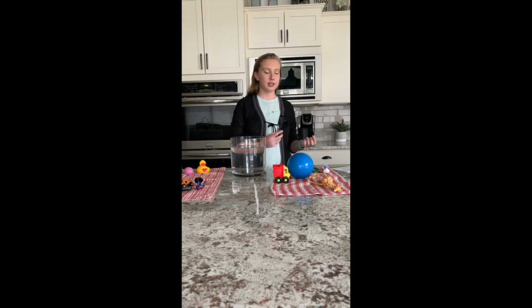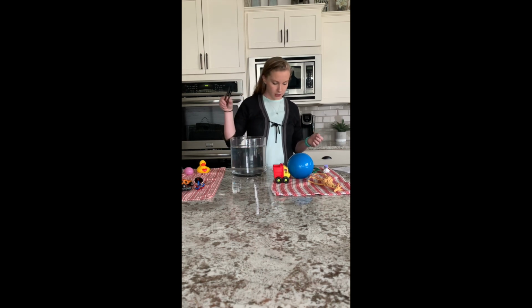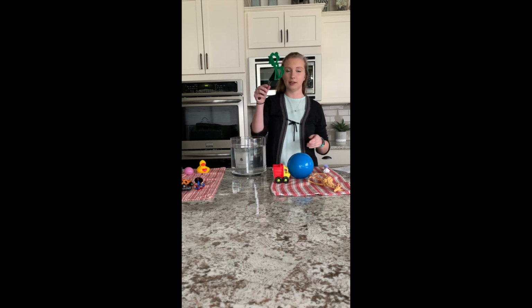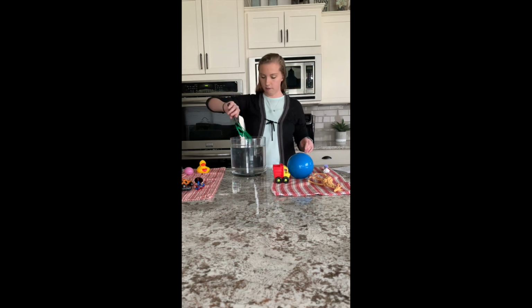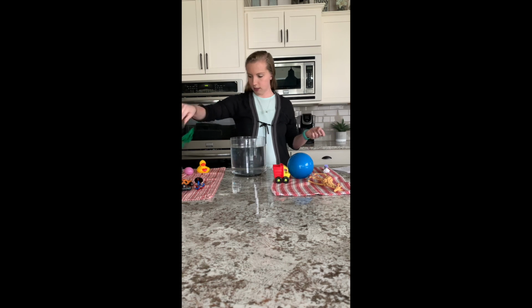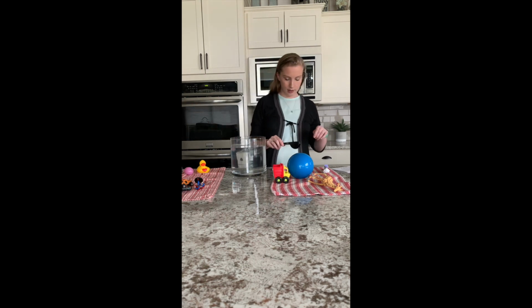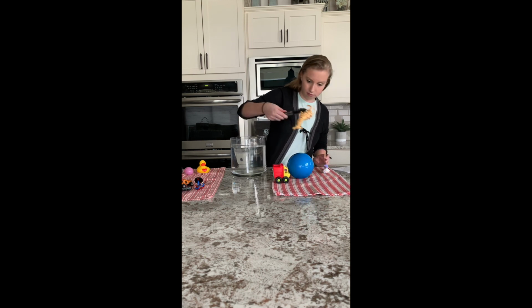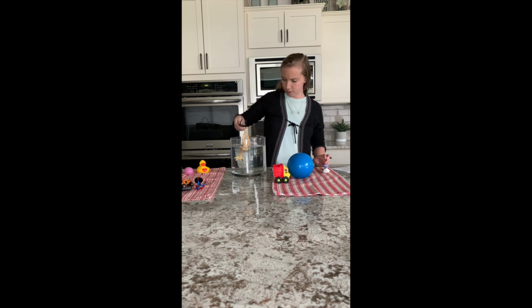All right, so as the kids come up, I'm gonna have a few of them use the tweezers to get them out or to put them in. So let's put the glasses in, to use their fine motor skills. That one sinks. Let's put it in the sinking pile. So now let's try the giraffe. See if somebody can get the giraffe in there.